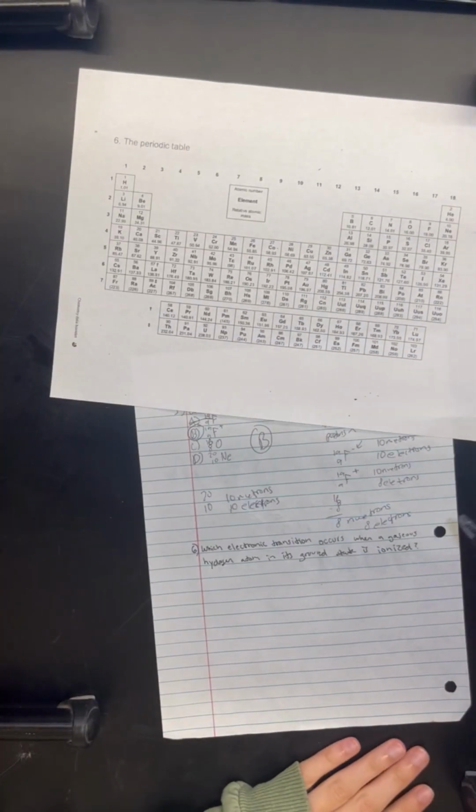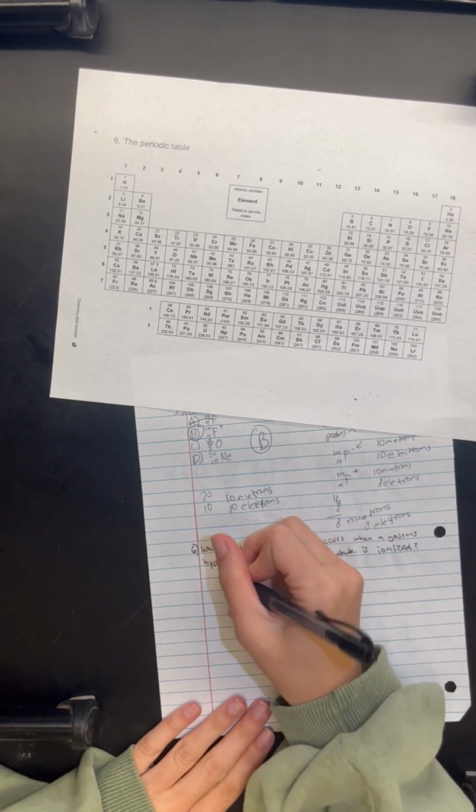Okay, so question 6 is which electronic transition occurs when a gaseous hydrogen atom in its ground state is ionized. So when you're transitioning from one form to another, when you're ionizing something, there's a convergence limit.